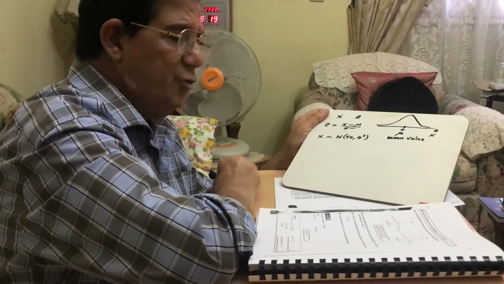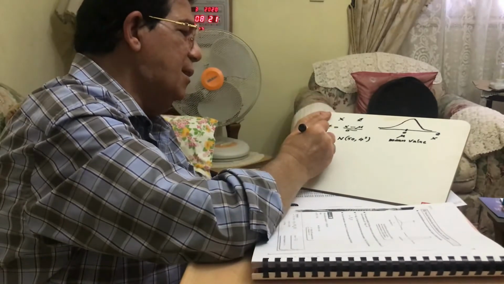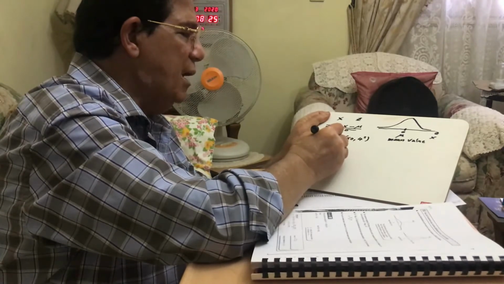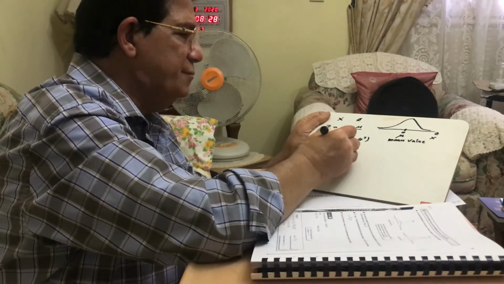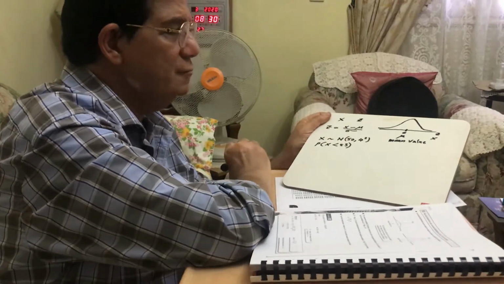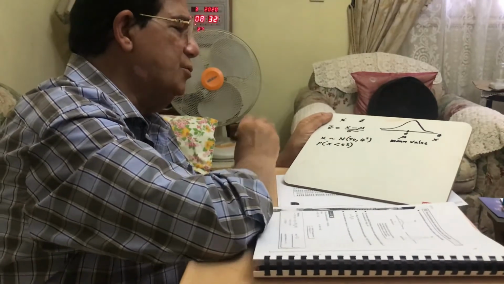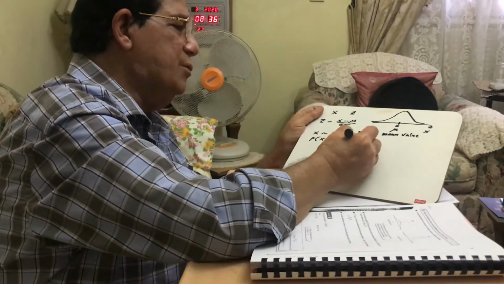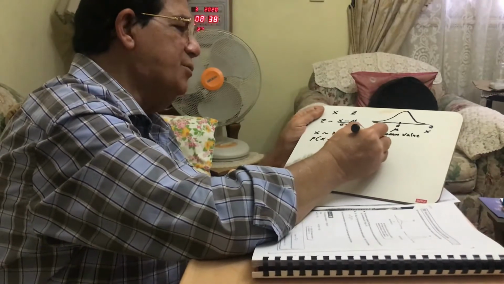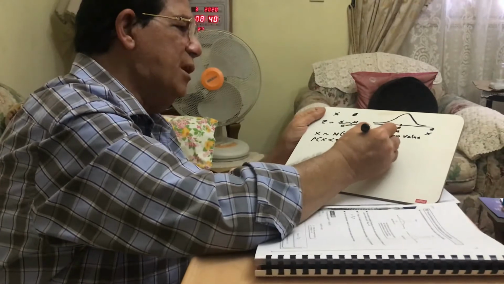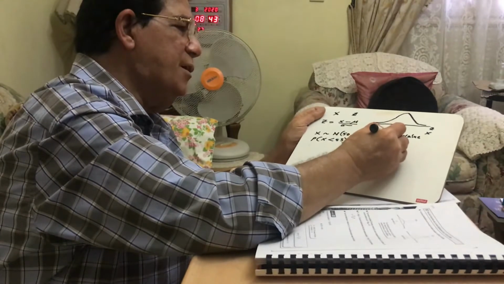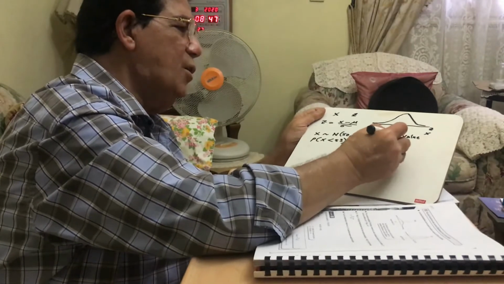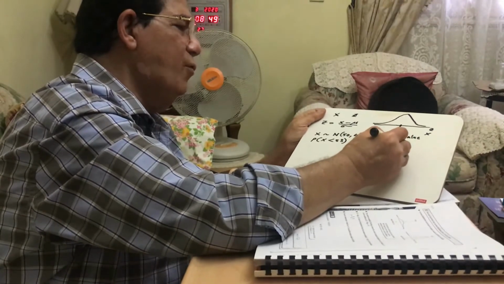If we were asked to find the probability that x is less than 53, what we are going to do is convert x into z. We say the probability that z is less than 53 minus 50 over 4.